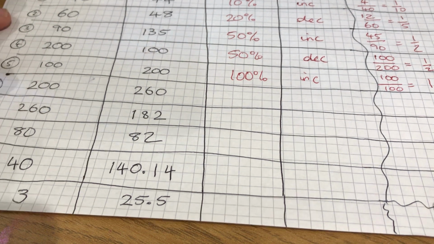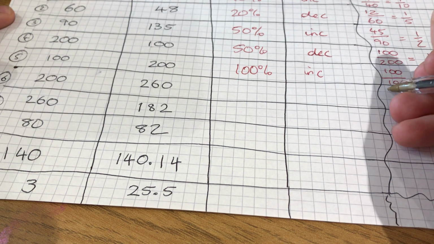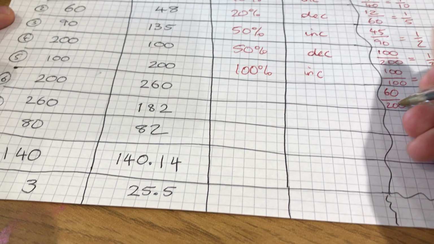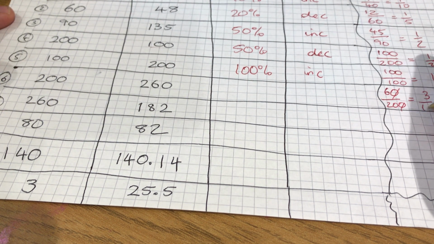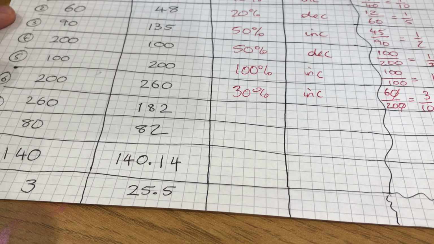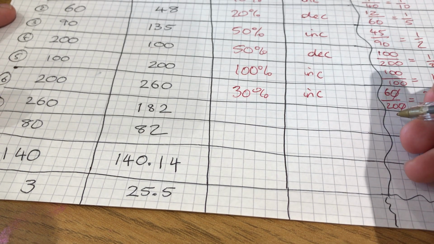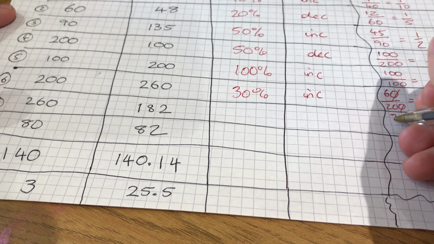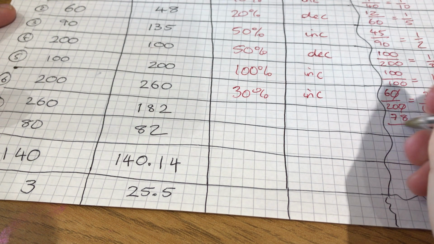The next one, 200 to 260, that gives us a change of 60. Original 200, simplify that, 6 over 20, 3 over 10. 30% up, so increase. The next one, 260 to 182, that's actually a decrease of 78. Just double check that. 78, yeah.